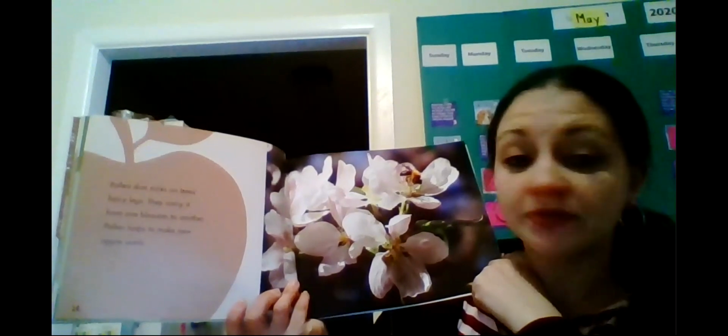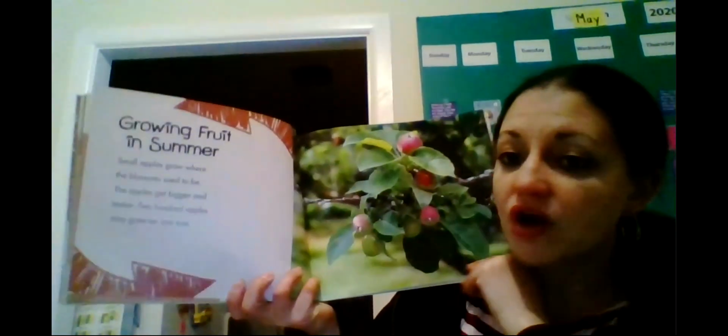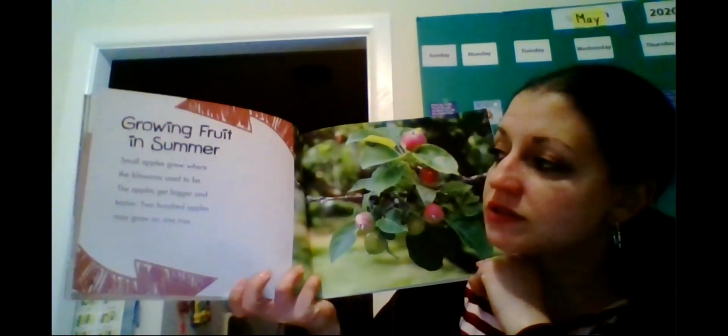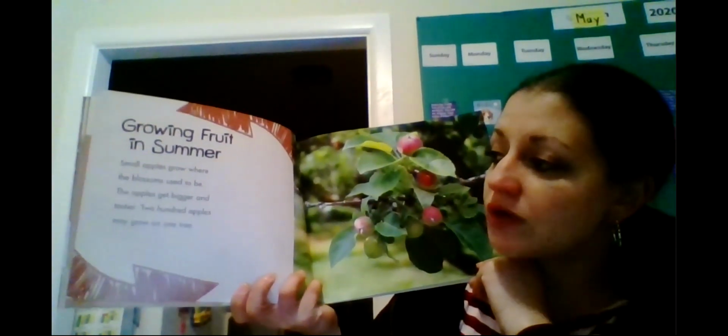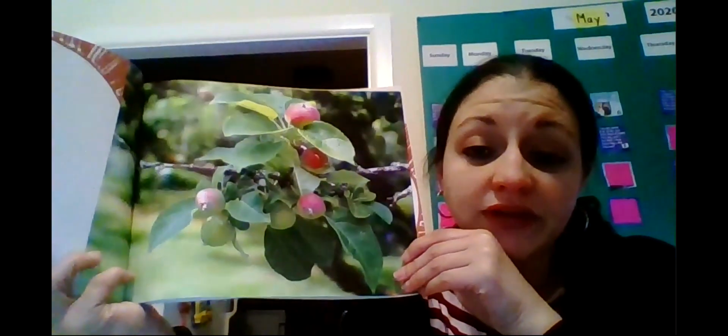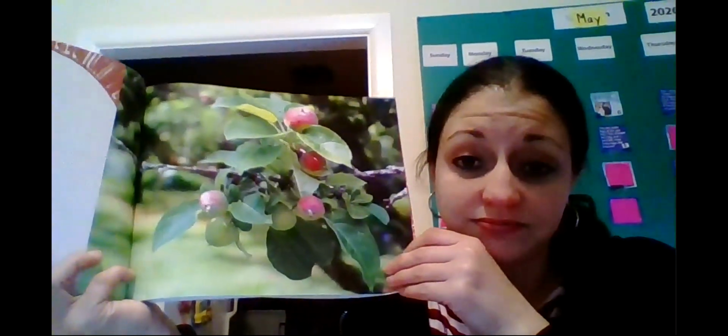Pollen dust sticks on bees' hairy legs. They carry it from one blossom to another. Pollen helps to make new apple seeds. Growing fruit in the summer. Small apples grow where the blossoms used to be. The apples get bigger and tastier. 200 apples may grow on one tree. So before it's a little apple, it's a blossom.